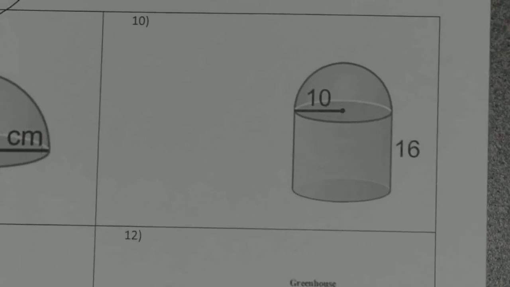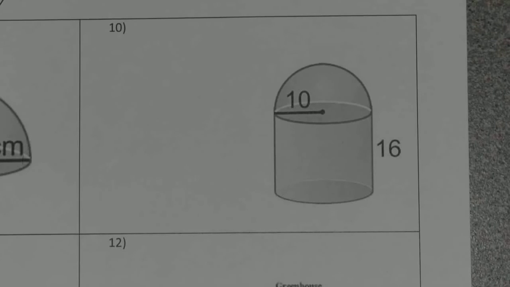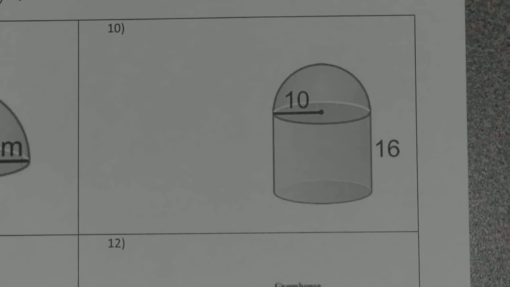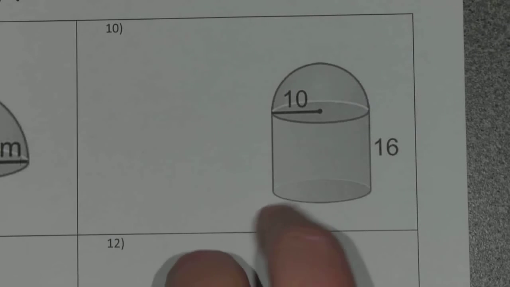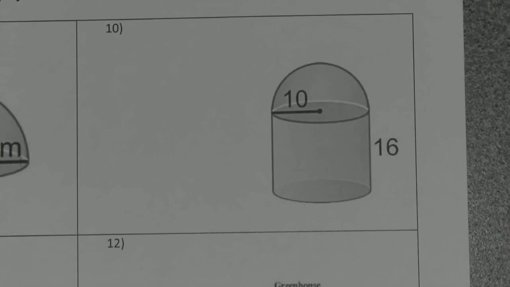All right, someone explain to me how we're going to find the volume of this next one then. Probably should start with find the hemisphere first. Yeah, find the hemisphere first and then find the cylinder. I'm going to give you a head start on that. See if you can get going on it for me.